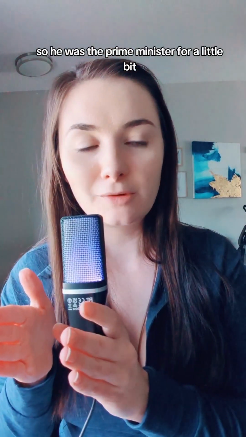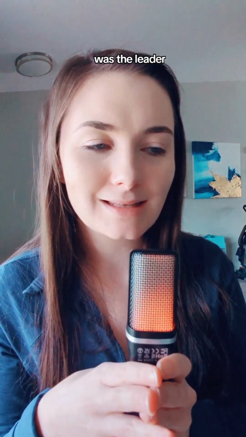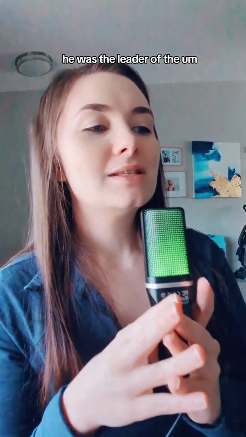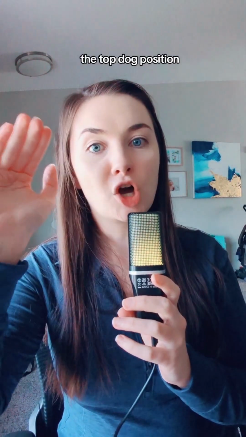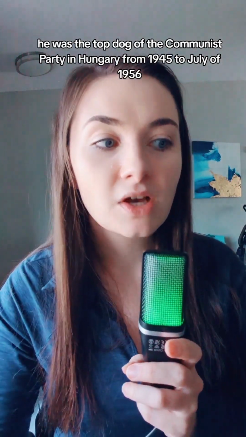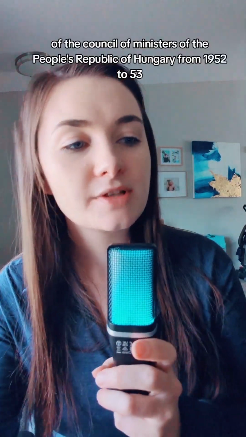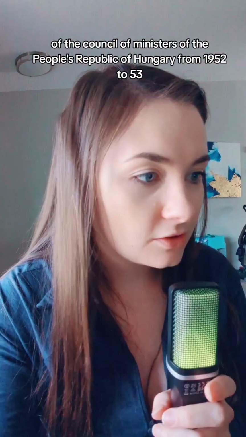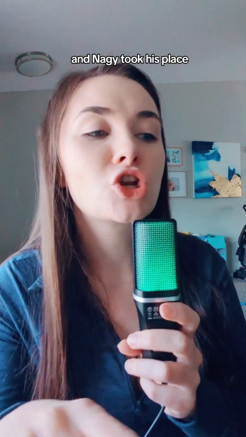So he was the prime minister for a little bit, and then after him, a man named Matthias Rakowski was the leader. People hated him. People hated him so much. He was the leader of the Hungarian emigres in the Soviet Union from 1940 to 44, the first secretary of the Hungarian Communist Party, which is like the top dog position. He was the top dog of the Communist Party in Hungary from 1945 to July of 1956, the same year of the revolution. And he was chairman of the Council of Ministers of the People's Republic of Hungary from 1952 to 53. He was removed from that position by the Soviets after Stalin's death, and Imre Nagy took his place.